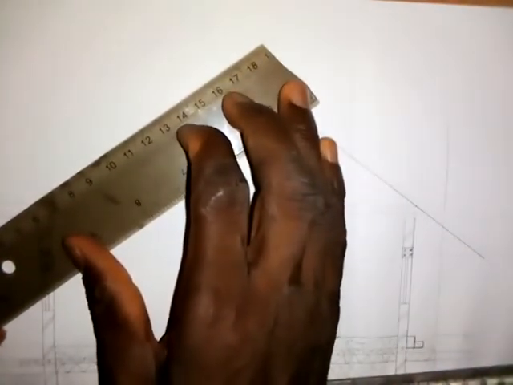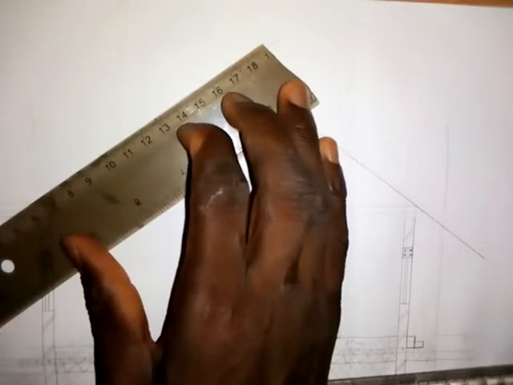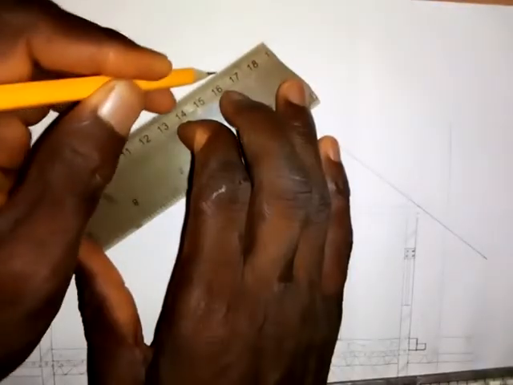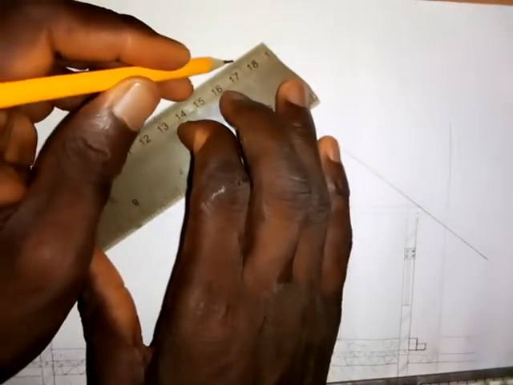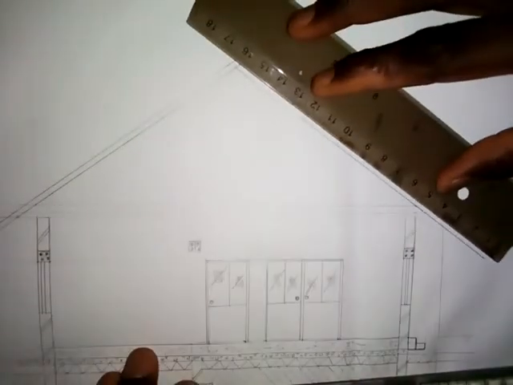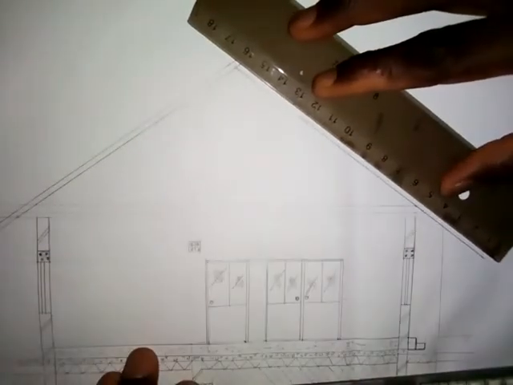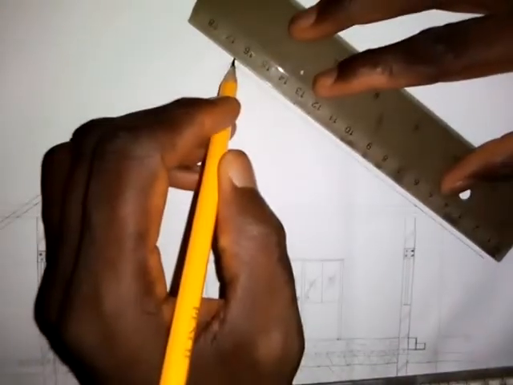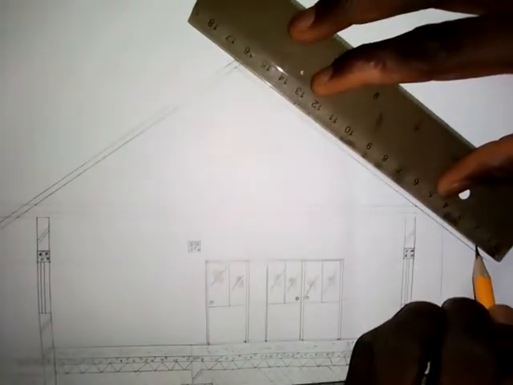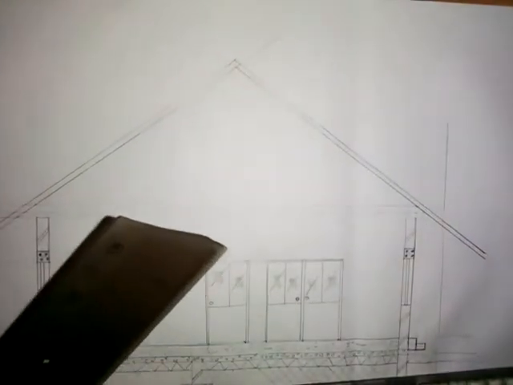So I draw this line, then I will also draw this line. Okay, so those are the rafters.